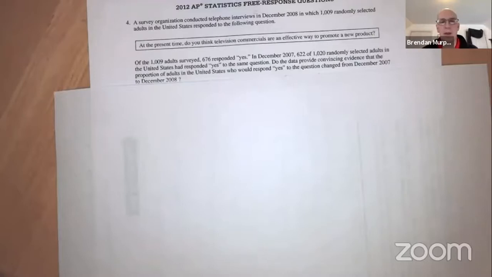In December of 2007, 622 of 1,020 randomly selected adults in the United States responded yes. So now I have 2 different years, 2007, 2008. Feels like 2 different proportions. And so I'm sort of changing my mind here. I think I know where we want to go, but let's keep reading and see if we can figure out exactly what this problem's asking. Do the data provide convincing evidence that the proportion of adults in the United States who would respond yes to the question changed from December 2007 to 2008?